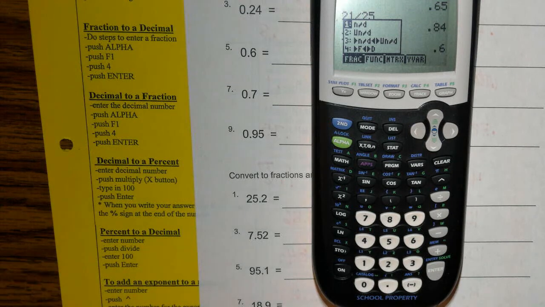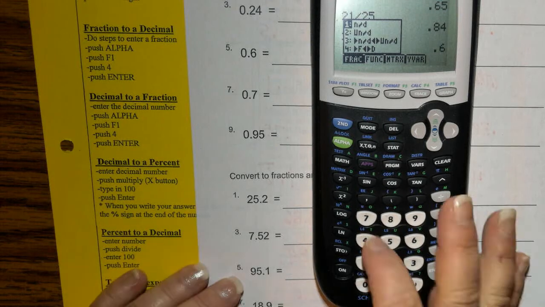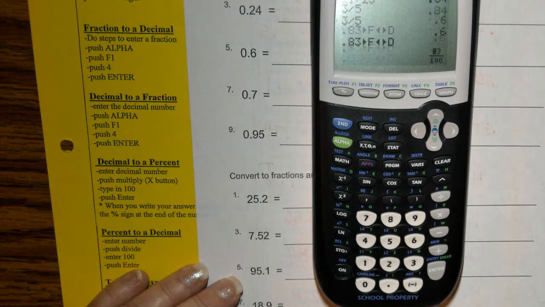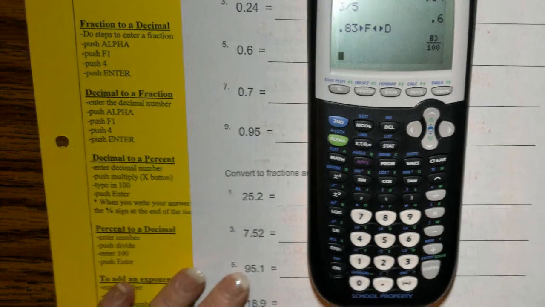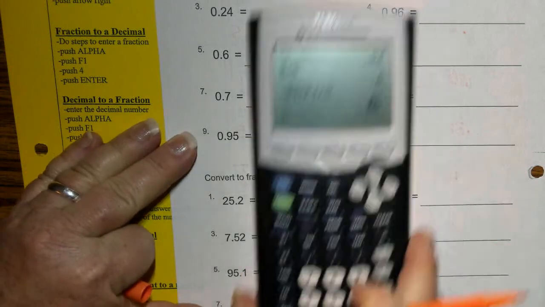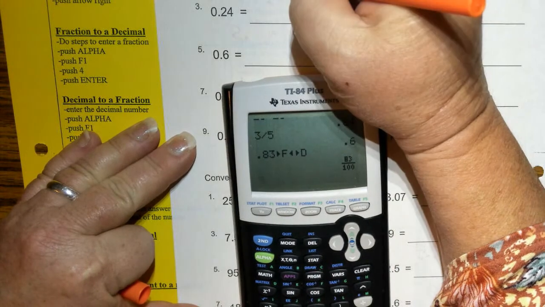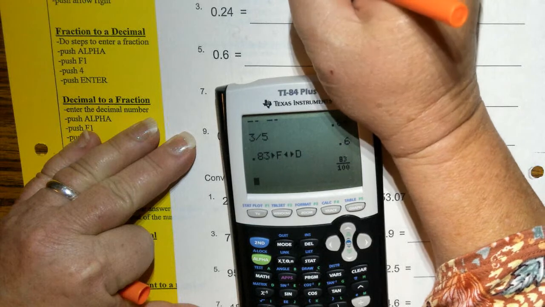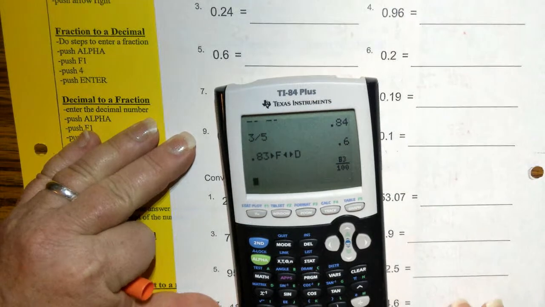4. Okay, because it goes both ways. That's why the arrows are going both ways. So I'm going to press 4. I'm going to press enter. And boom, I'm done. And it is in its simplest form. Okay. Pretty easy, eh? So that's going to be 83 over 100.